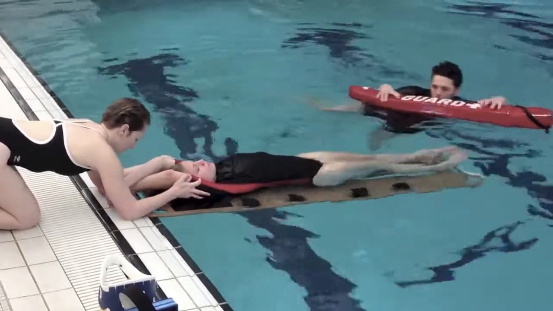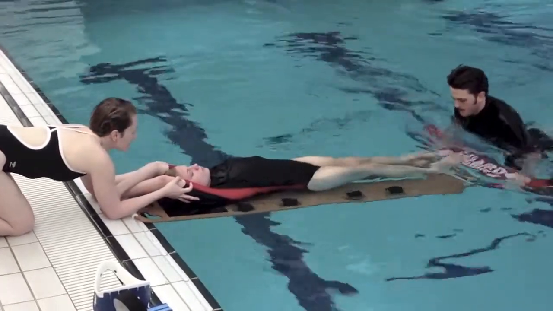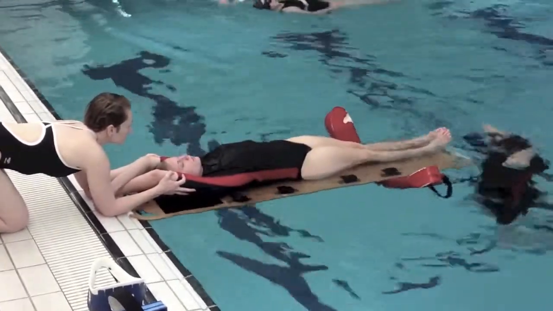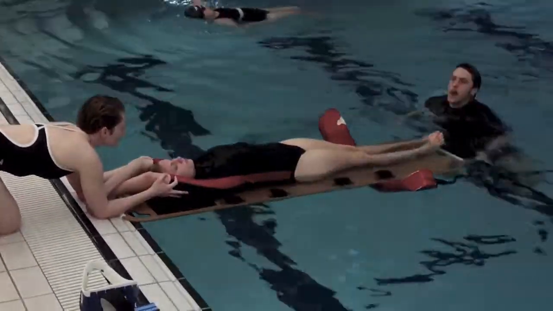Communication is crucial during this rescue. If your secondary rescuer is not a lifeguard, you need to clearly communicate specific holds and procedures in the process of backboarding your victim.